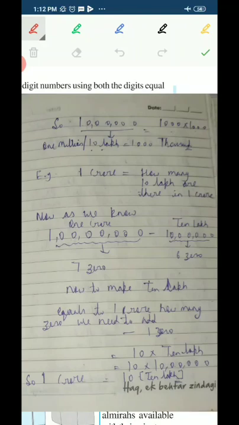So first we will see how many zeros are there in 1 crore. 7 zeros are there in 1 crore: ones, tens, hundreds, thousand, 10,000, lakh, 10 lakh and crore. So in 1 crore we have 7 zeros, and we have to convert it to how many 10 lakhs are there in 1 crore.